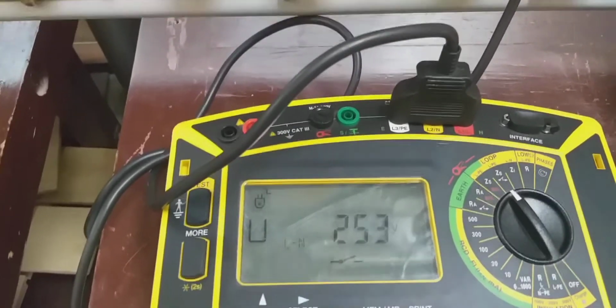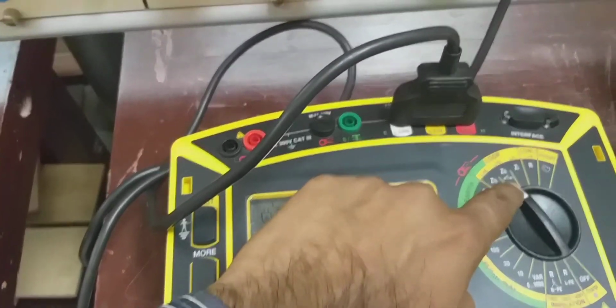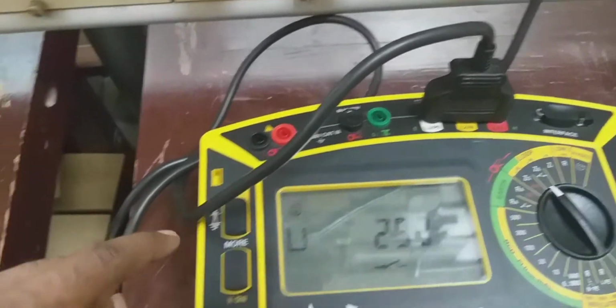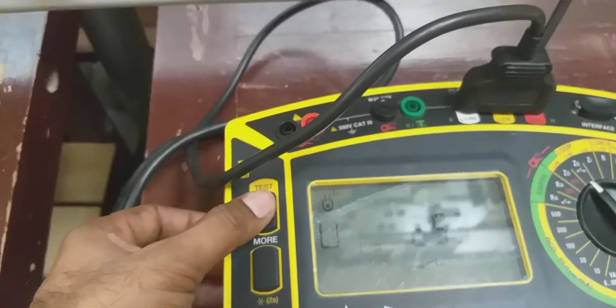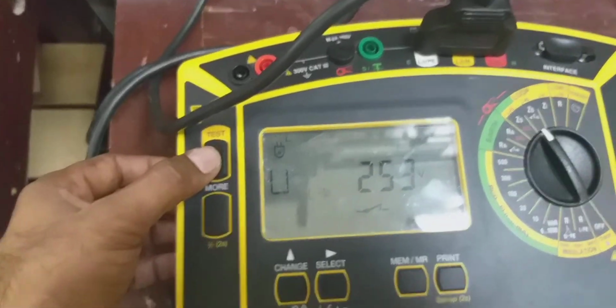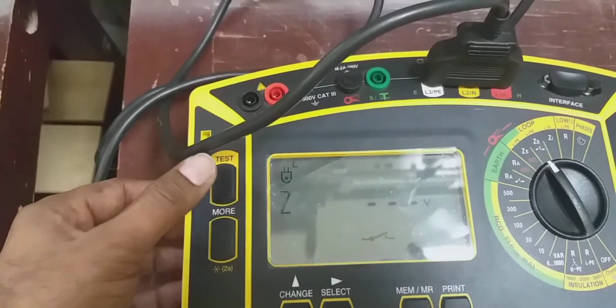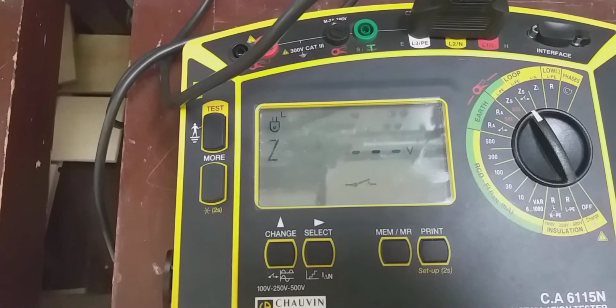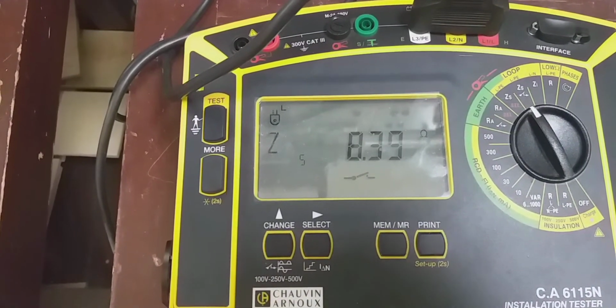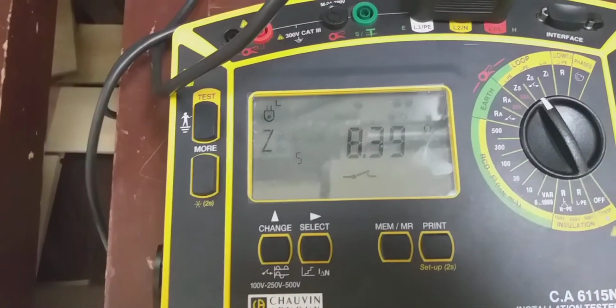So what we have to do, after keeping this selector switch in the ZS closed position, is press this test button to find out the earth fault loop impedance. Now I just pressed it. We can wait for a few seconds, then we can get the earth fault loop impedance as 8.39 ohms.